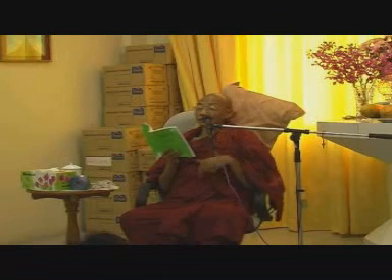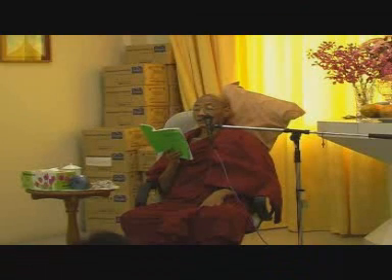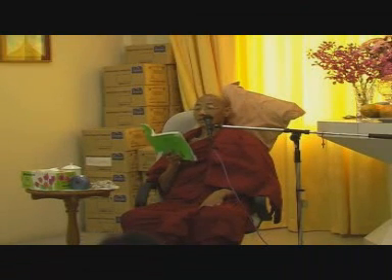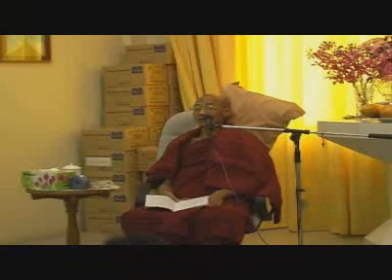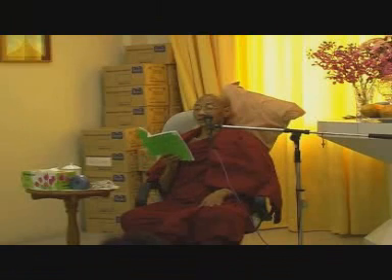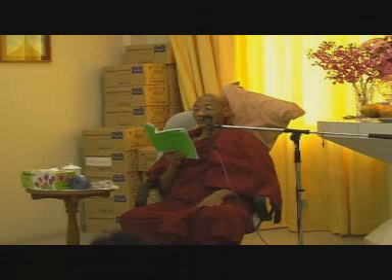Then gochara. Gochara is the object matters. It is an object of the 5 vijnana minds. You remember the 5 vijnana minds? Eye consciousness, ear consciousness, nose consciousness, tongue consciousness, body consciousness. They are 5-fold in types, but enumerated into 7.